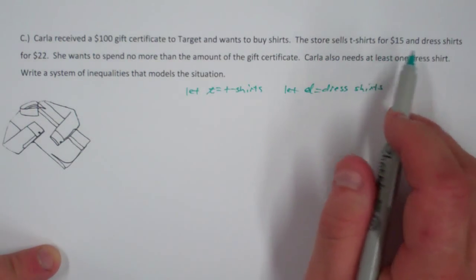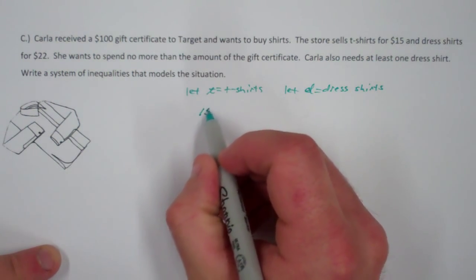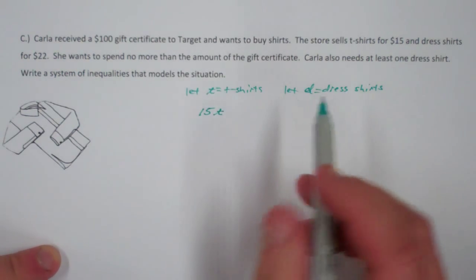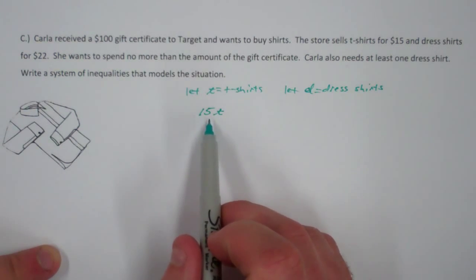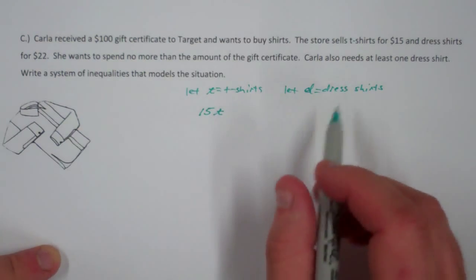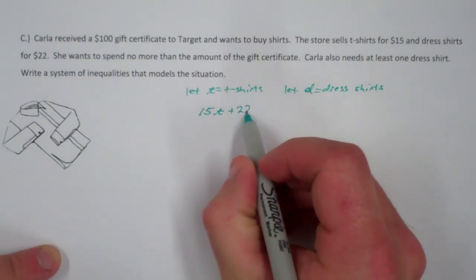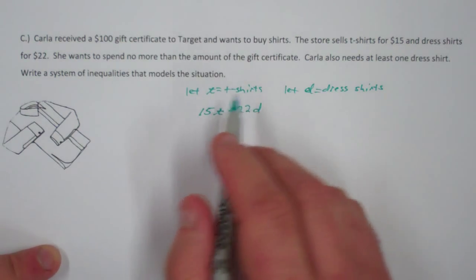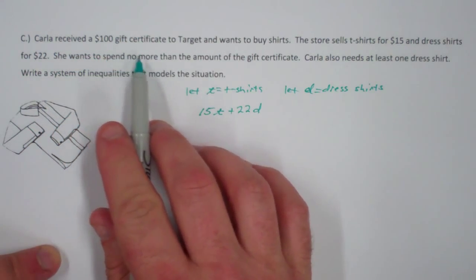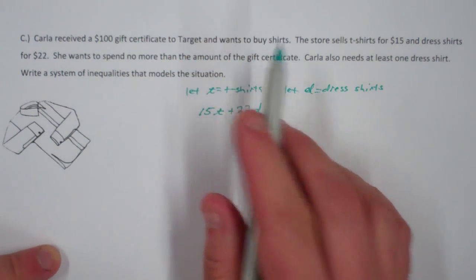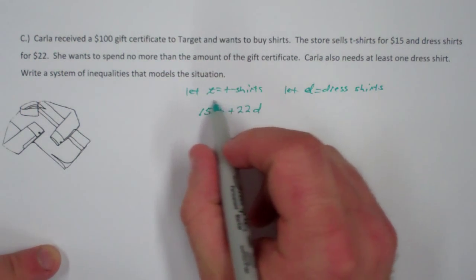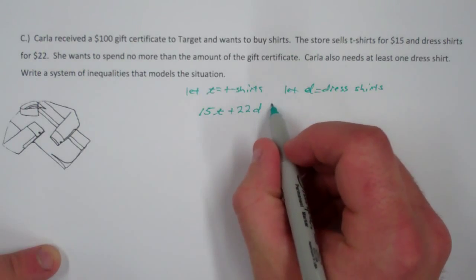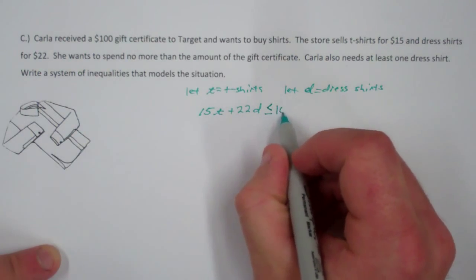The store sells t-shirts for $15. So if you buy a certain number of t-shirts, you have to multiply that by 15, and that'll be the total cost. And dress shirts for $22, so we'll add 22 times D, which represents the cost of your dress shirts. And it says Carla received a $100 gift certificate and wants to buy shirts with that. So this total amount that she spends has to be less than or equal to 100.